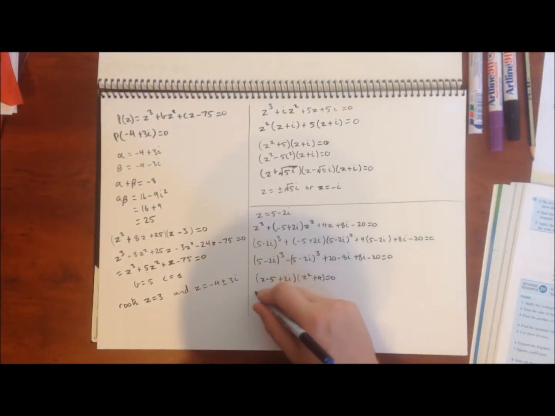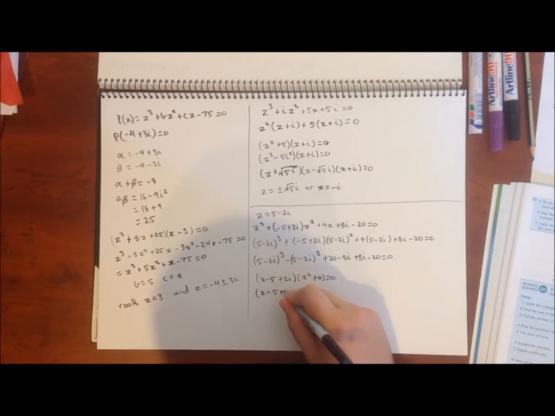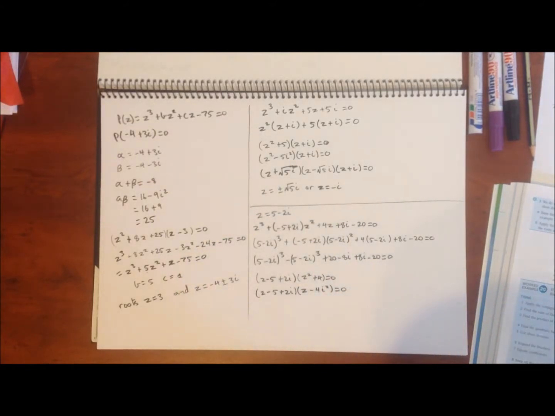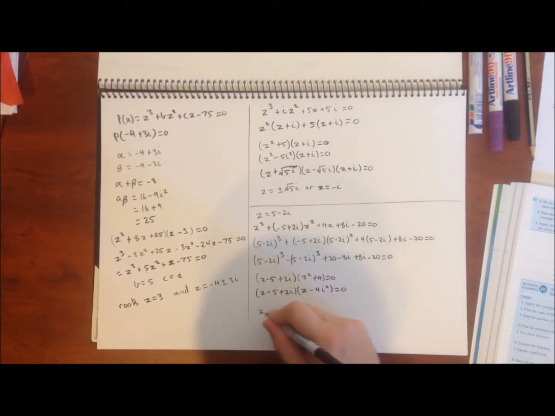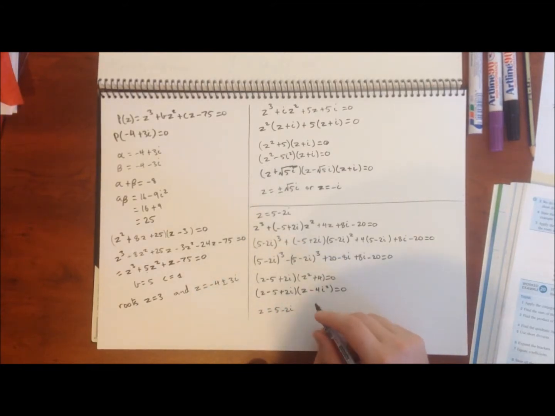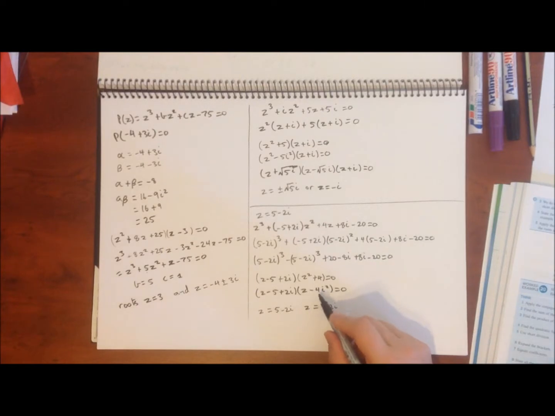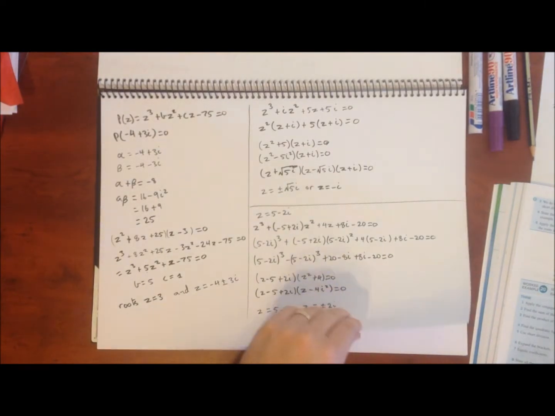We're going to do this as our difference between two squares: z take 4i squared. This comes from the fact that we knew that we had a root there. So our roots become, as we know, z equals 5 take 2i, and we also get that z equals plus or minus 2i, just from taking the square root of that. So we're almost finished.